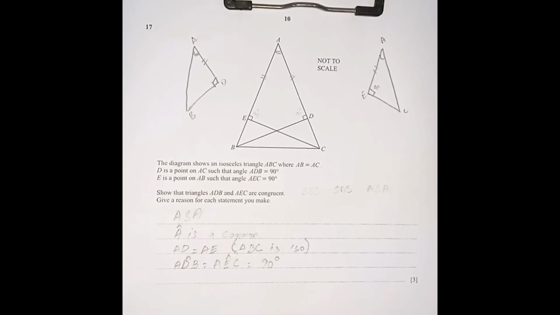So we will move to the next question. Yeah, one more thing, you have to write before moving to the next question.